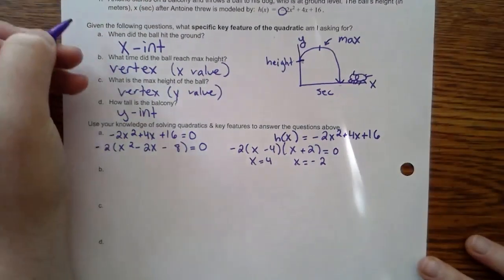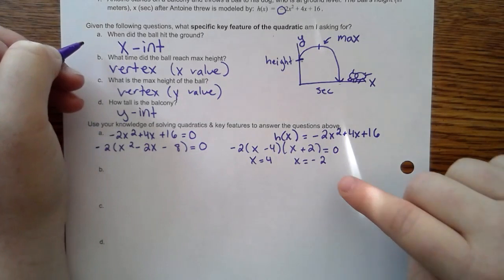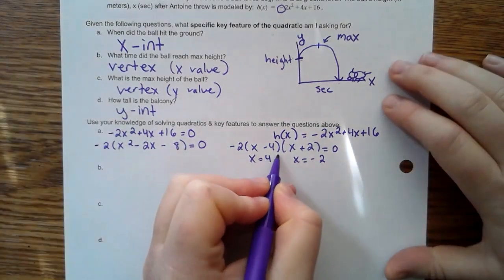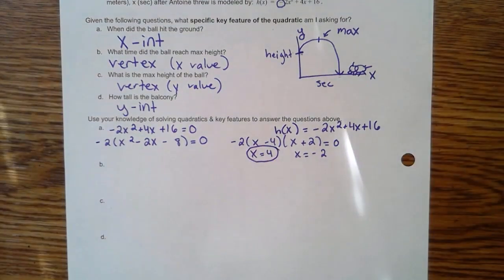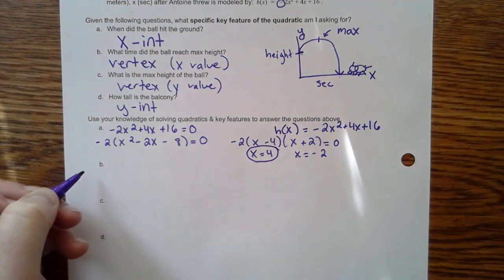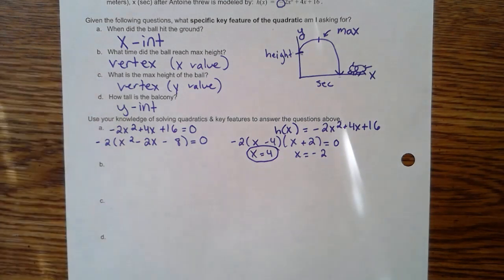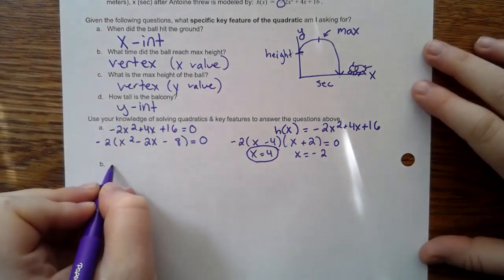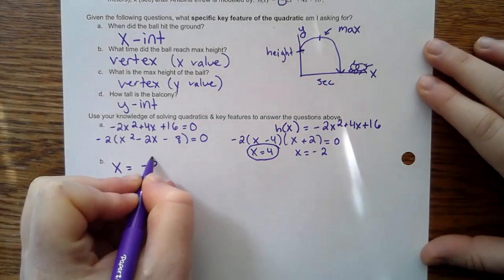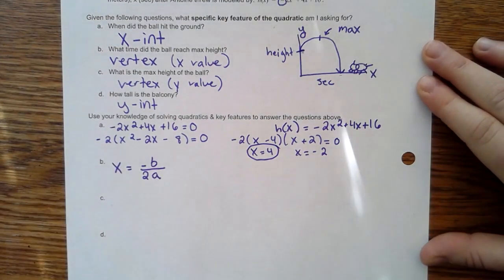The question said, when did the ball hit the ground? Well, hitting the ground at negative 2 seconds doesn't make sense. So at x equals 4. So at 4 seconds. So B says, what time did the ball reach the max height? And we said we have to find the x value of the vertex. The x value of the vertex is x equals negative b over 2a. That's a formula from semester 1.